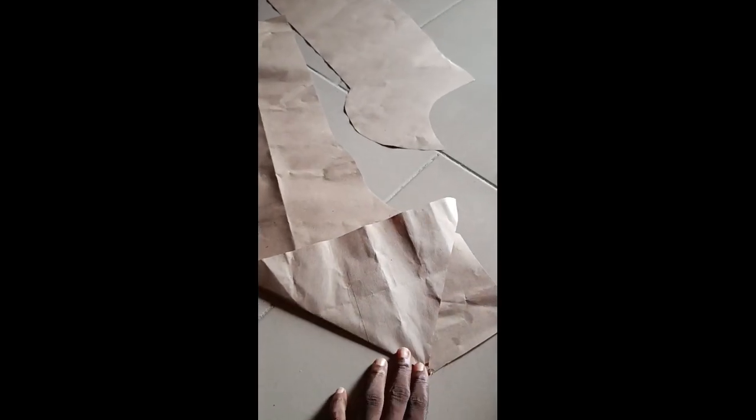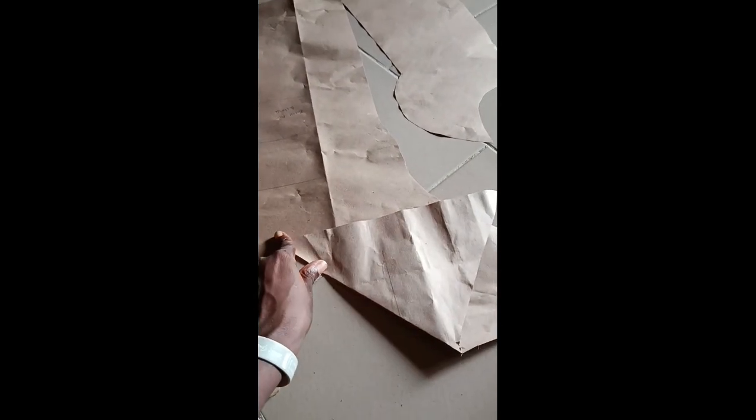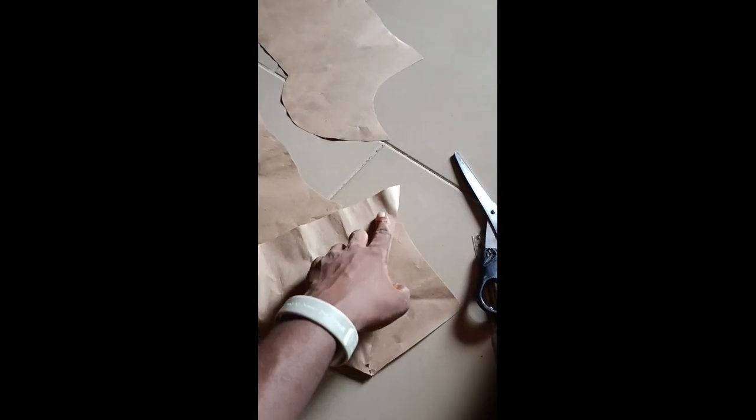So from the cutting, this is what I was trying to explain earlier on. This is how the neck is going to be. This is a cut-together collar, asymmetric neck. So this is how it's going to be. Once I put everything together and you see the final look, it's going to come out very fine.